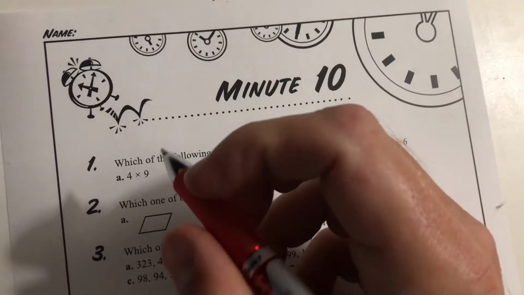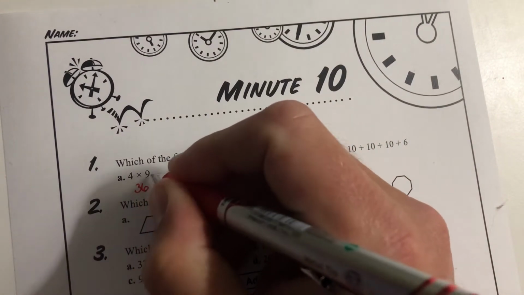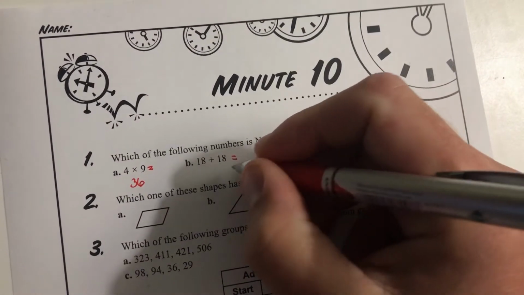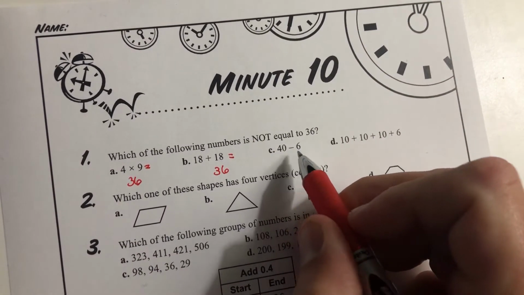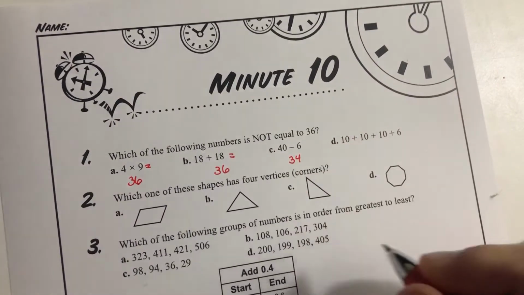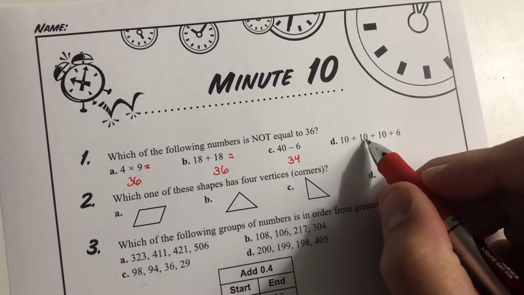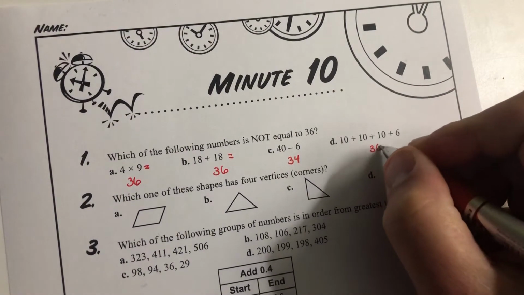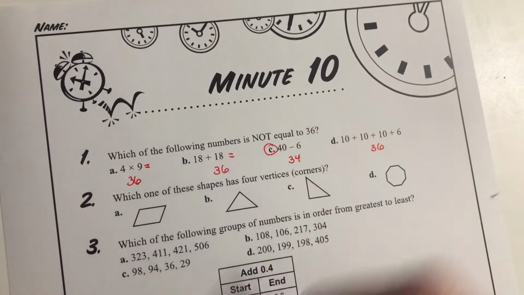Well, if I look at A, I have 4 times 9. Well, that does equal 36. If I look at 18 plus 18, that also equals 36. If I do 40 minus 6, that's going to give me 34. And if I do 10 plus 10 plus 6, 10 plus 10 is 20, 20 plus 10 is 30, 30 plus 6 is 36. So the only one of these that does not equal 36 is C, because that equaled 34.